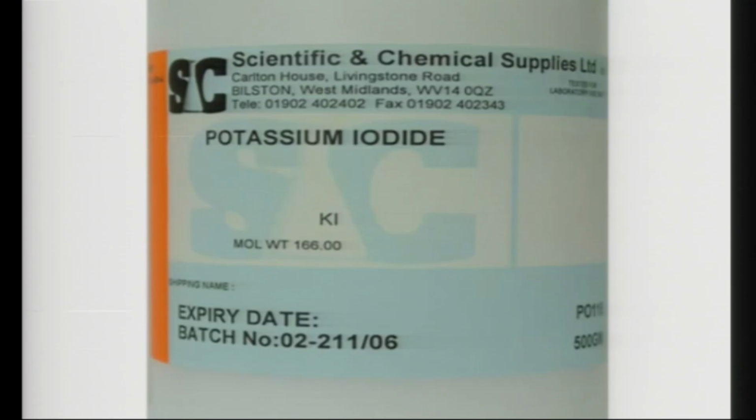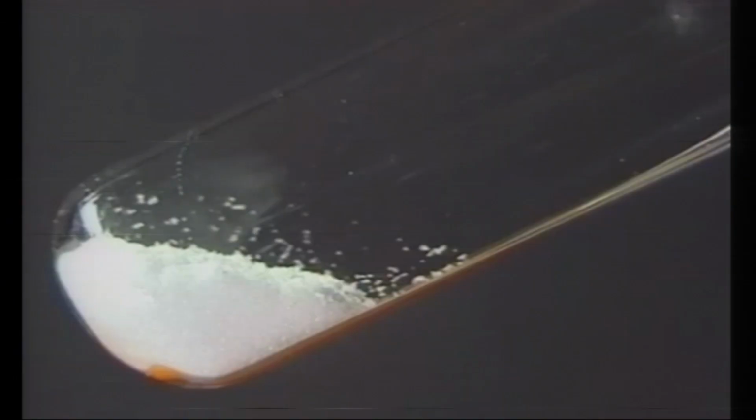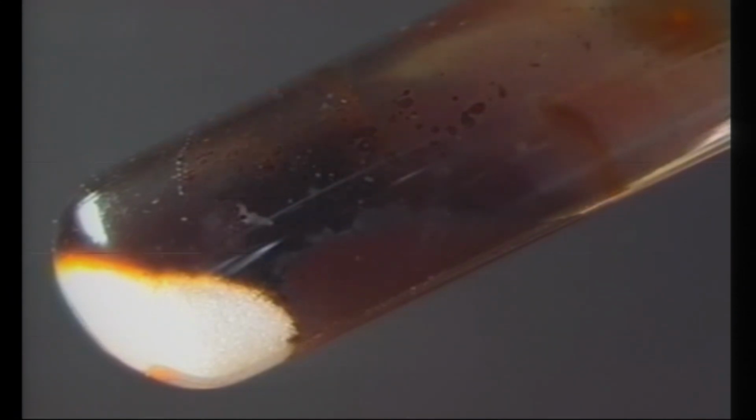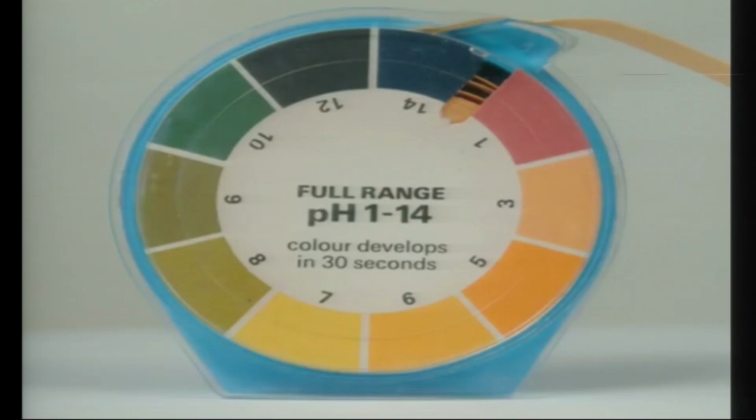Let's now use potassium iodide. Observe clearly. You see the fumes coming out. You see the yellow solid. You see the purple fumes, or the purple coloration.